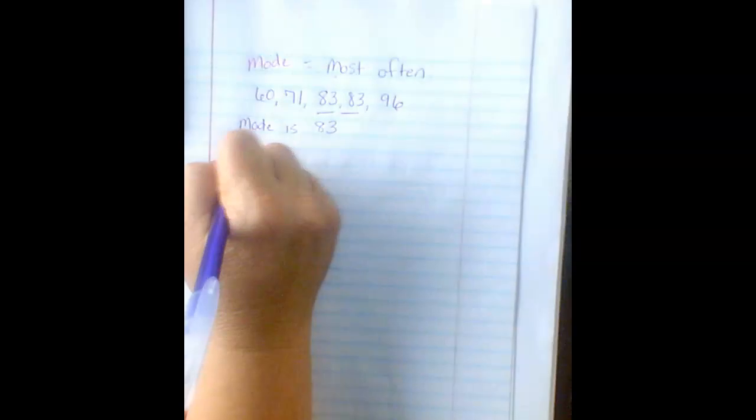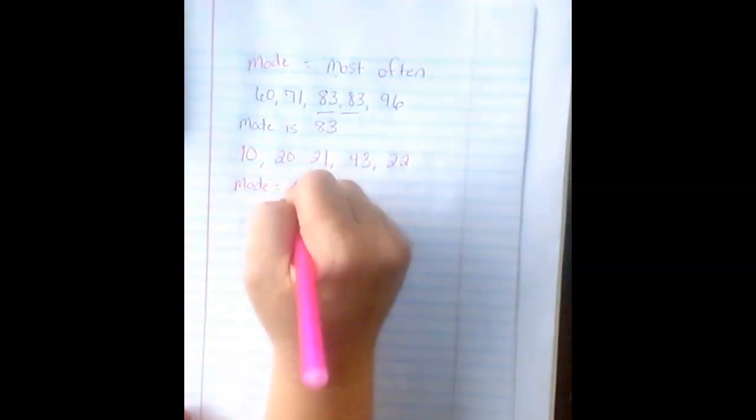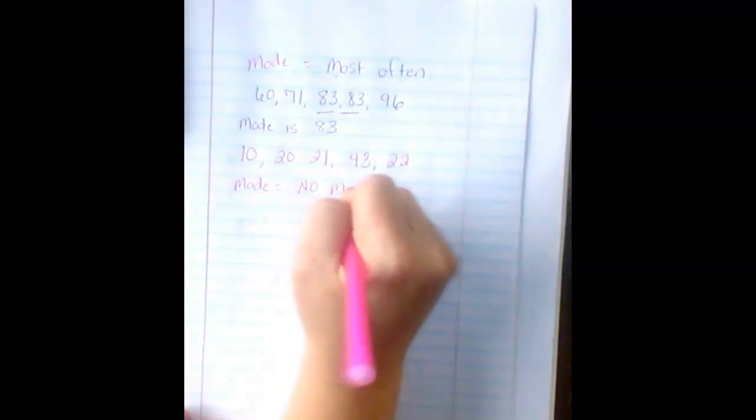How about these numbers? We'll try some different numbers. 10, 20, 21, 43, 22. Are there any numbers that are repeating? So the mode, there is no mode. You can have no mode, or you can have more than one mode.